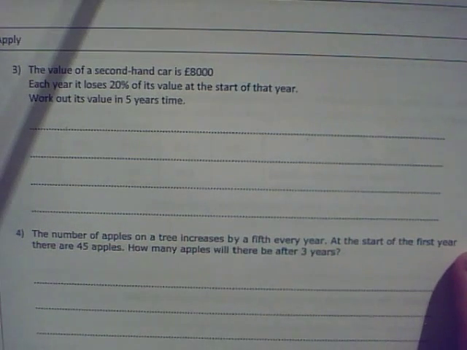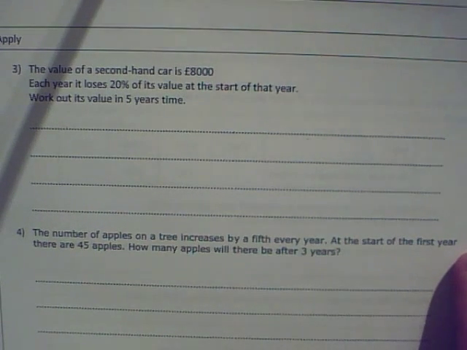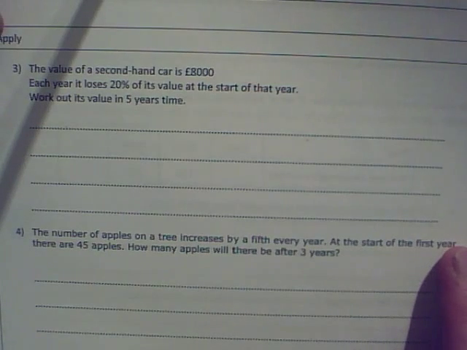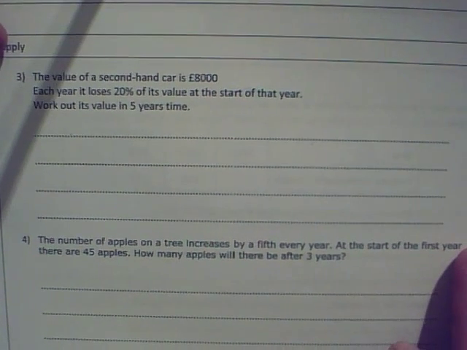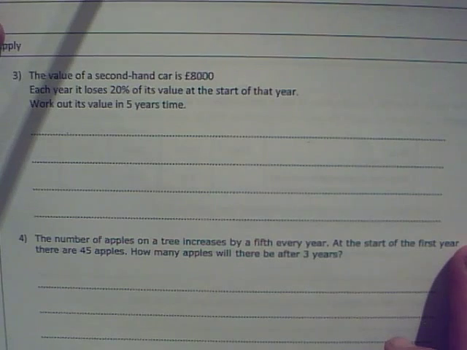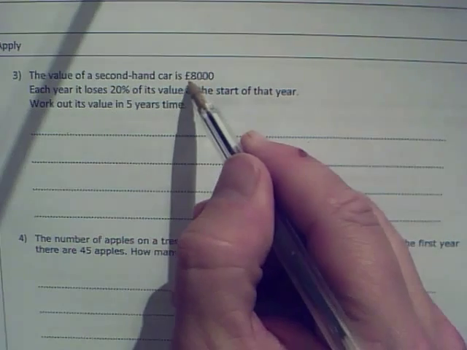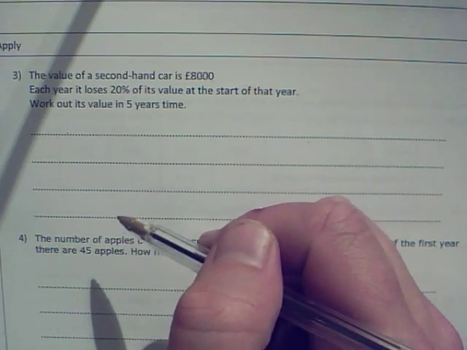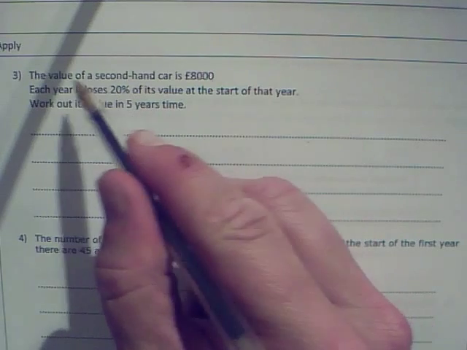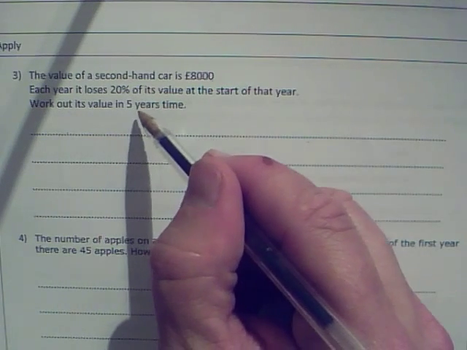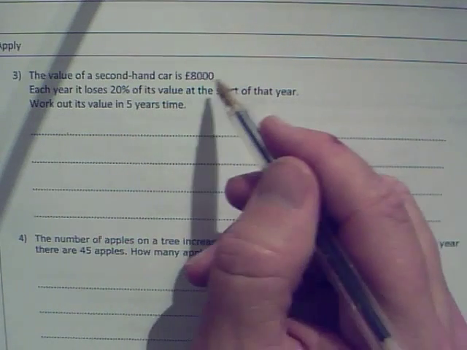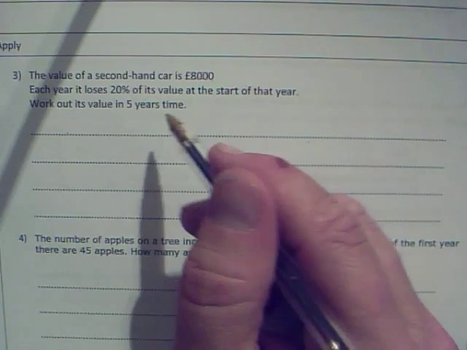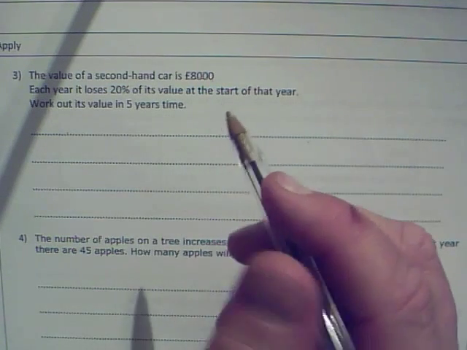Right, we're on the apply bit of the assessment, where we have to maybe do a little bit of applying our skill that we have in a different sort of situation. And in this case, we've got the price of a car, the fact that it loses 20% each year for 5 years. So we need to work out its value in 5 years' time.